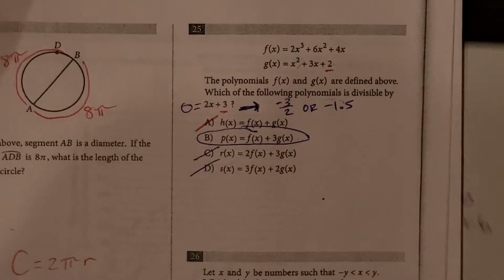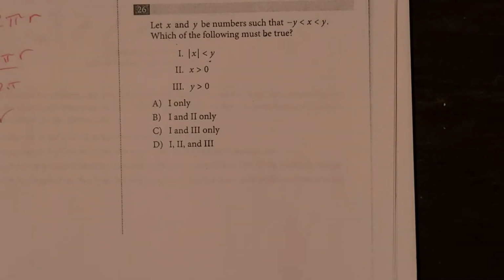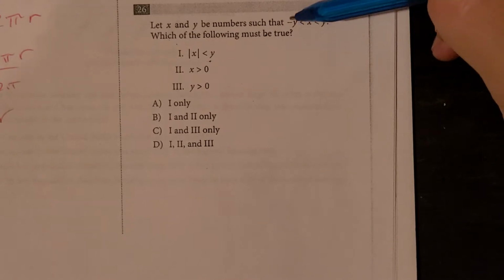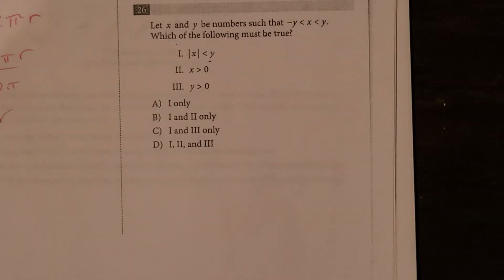All right, now let's look at number 26. This is kind of a logic question. So it's giving you this. Negative y is less than x, which is less than y.